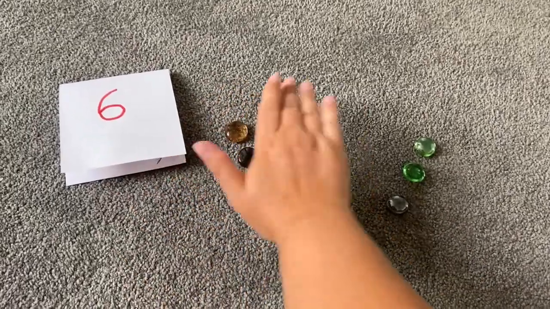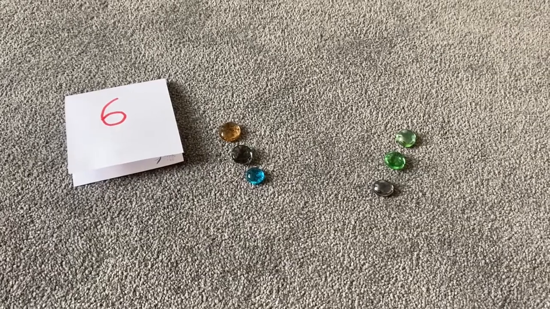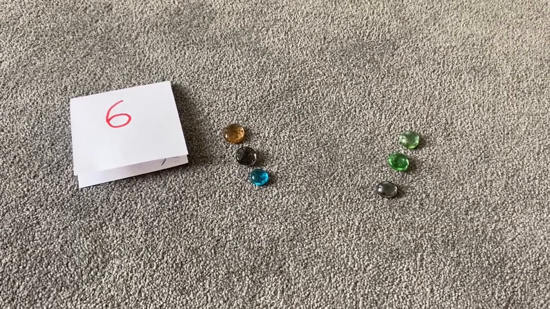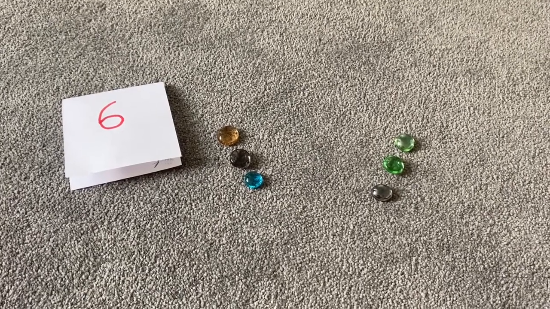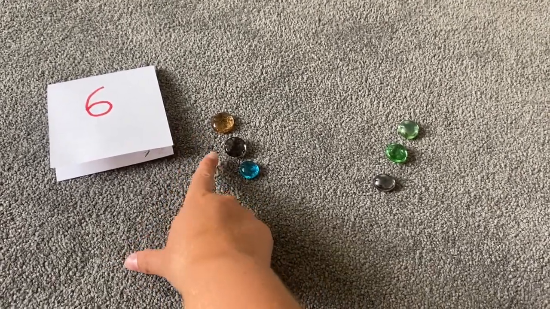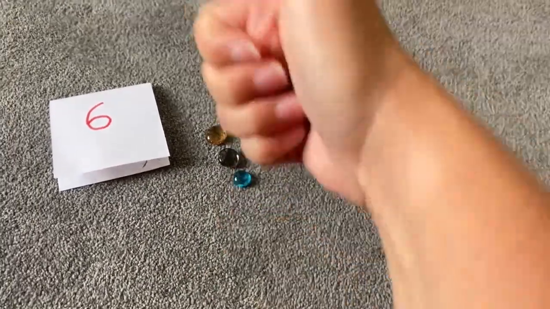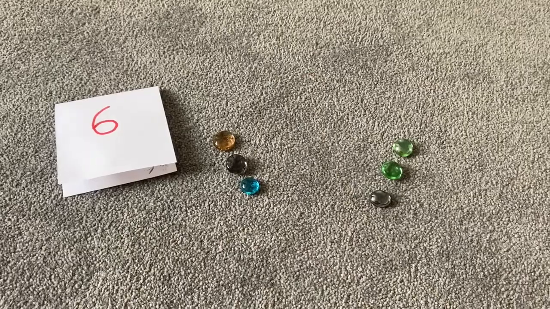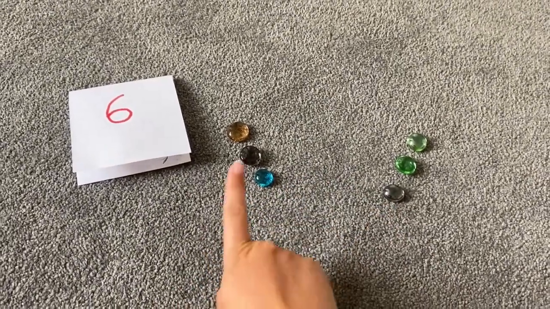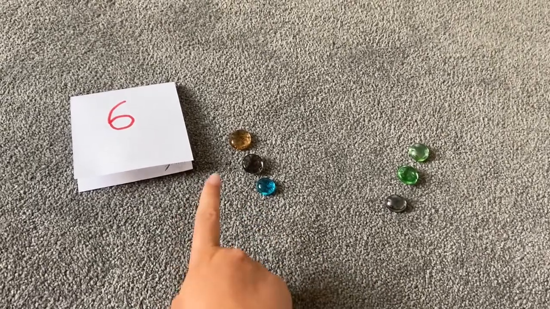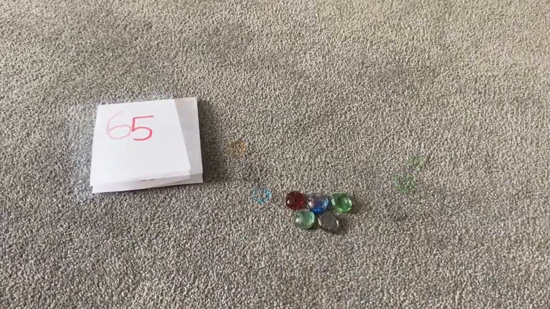So I've got one group over here and one group over here. I've got 2 groups. Now you might remember from the first lesson that those groups have to be equal, and equal means the same. Now I've got 1, 2, 3 in this group and 1, 2, 3 in this group. So they are equal, they are the same. So now when I'm looking at half, I've got 2 groups, and remember I look at one of those groups. So half of 6 is 3.